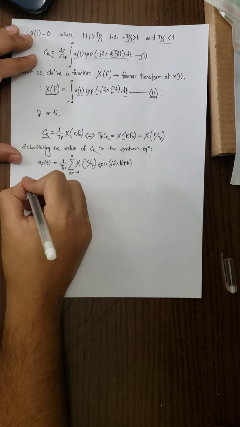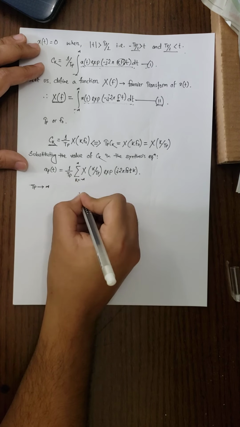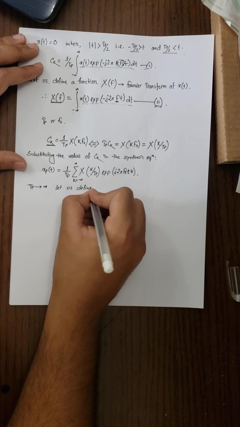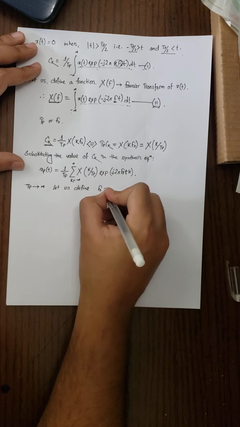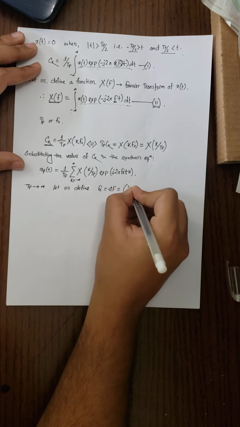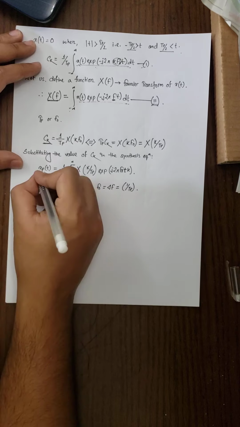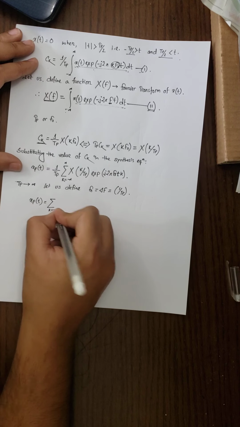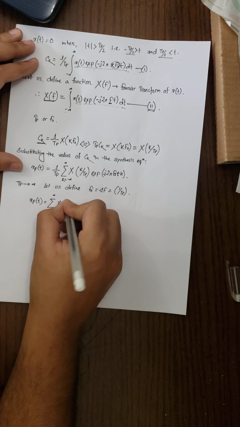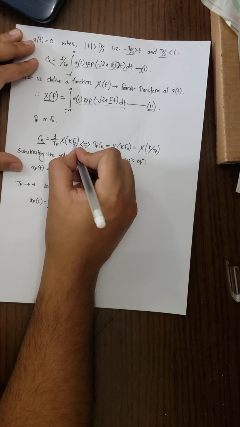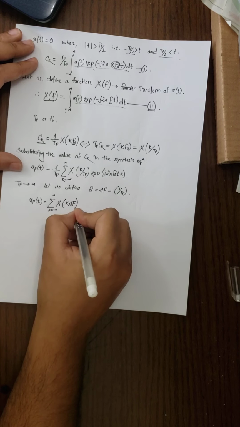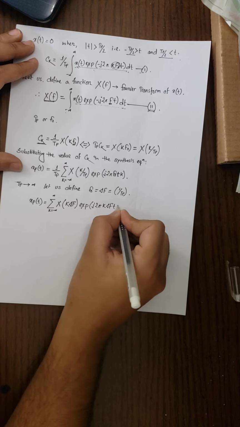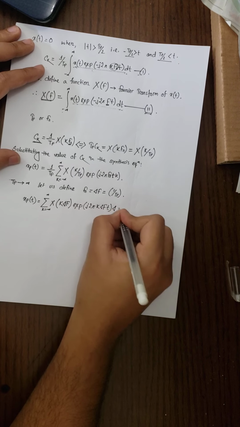Now then, for Tp approaching infinity, let us define the fundamental frequency f naught to be equal to delta f, which is equal to 1 over Tp, and hence x p of t becomes the summation of k from minus infinity to infinity of X of k, with delta f instead of f naught, e to the power j 2 pi k delta f t, times delta f.